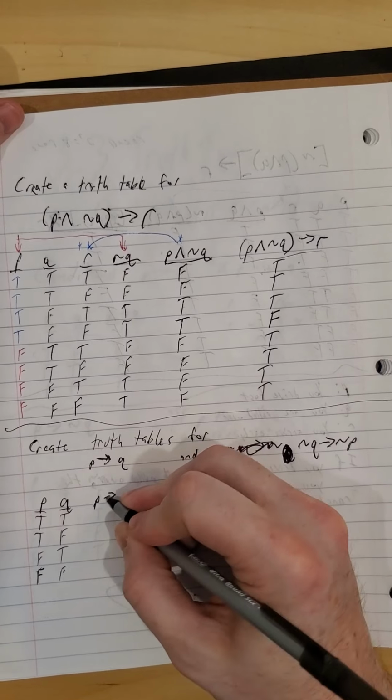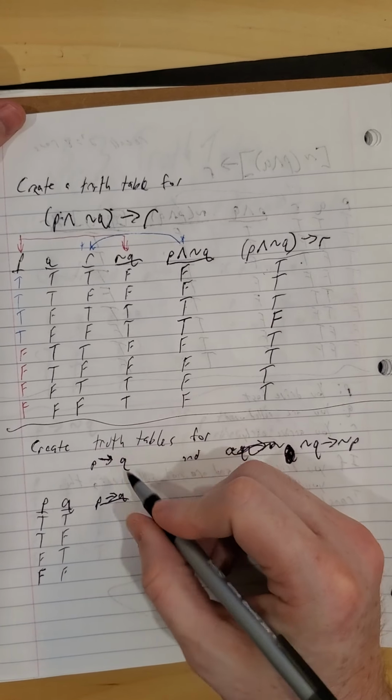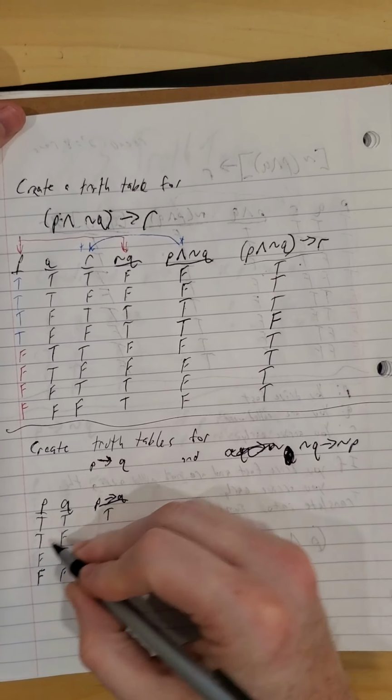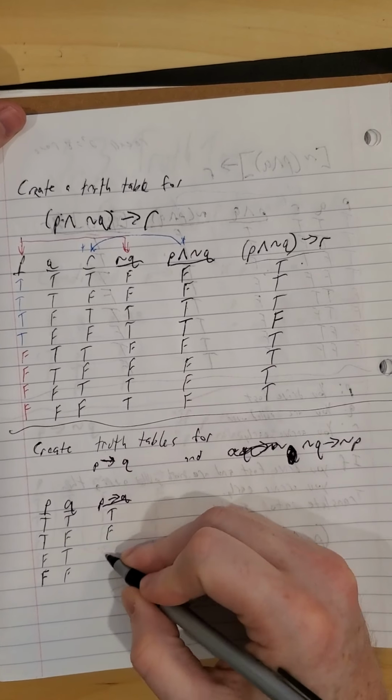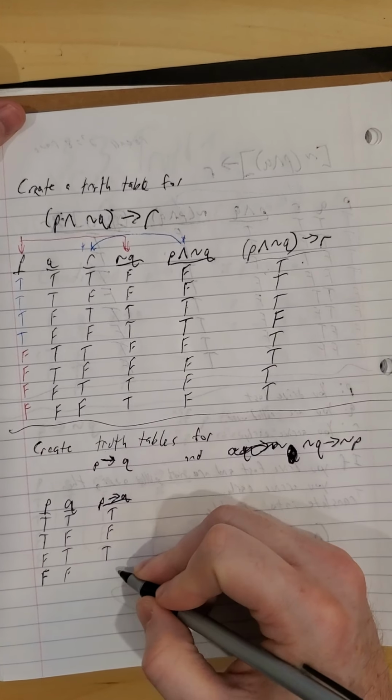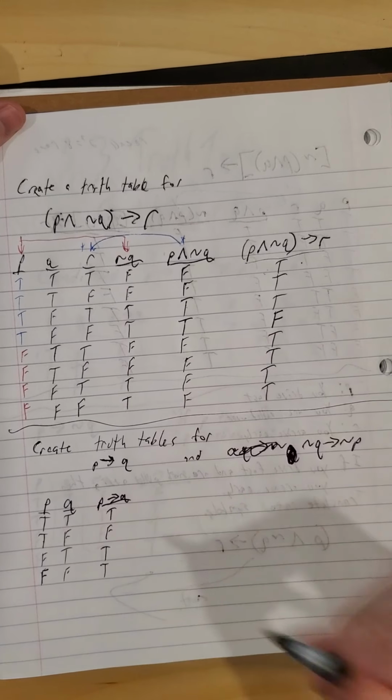So P implies Q. Again, we're only on the lookout for a true followed by false, which would make that false. True, true is okay, and false followed by anything is okay.